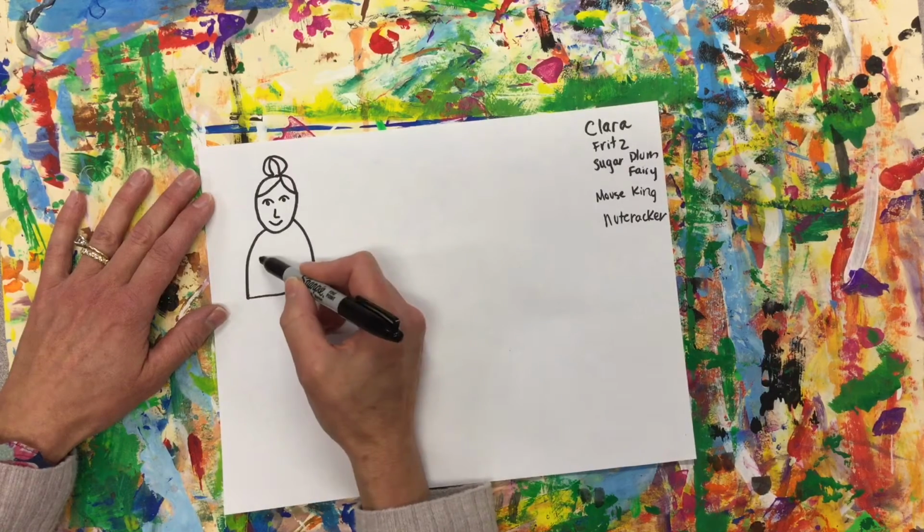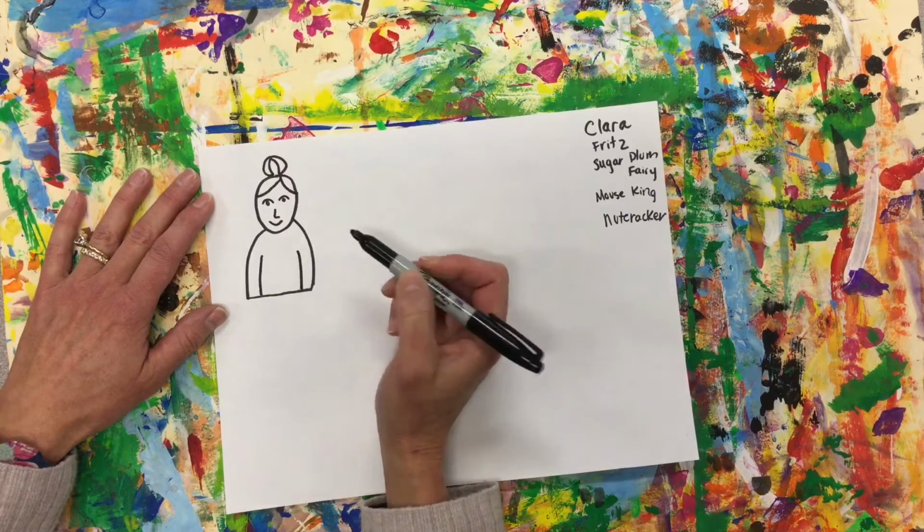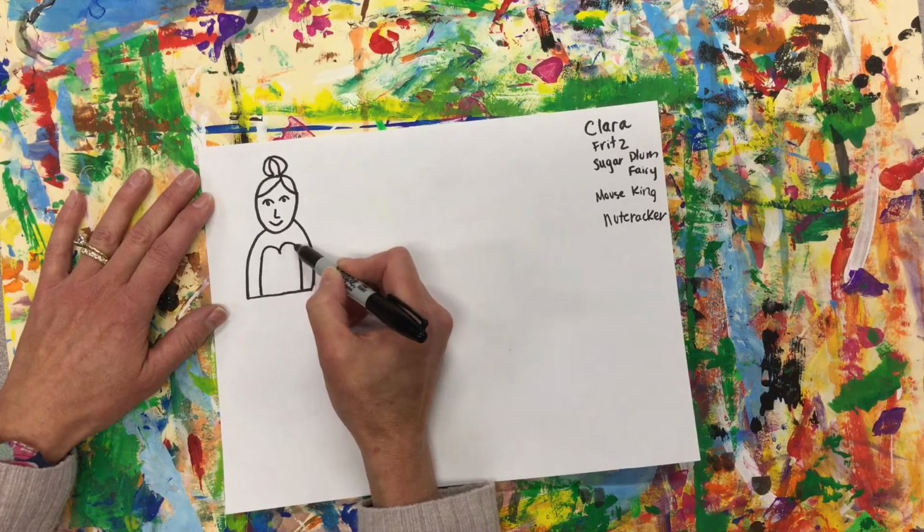And then I can give her some arms and her ballerina outfit. Maybe she has a sweetheart line.